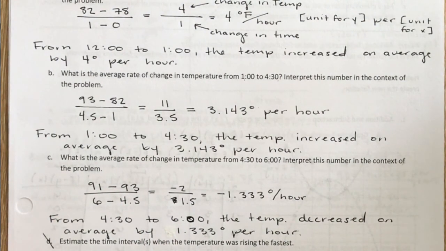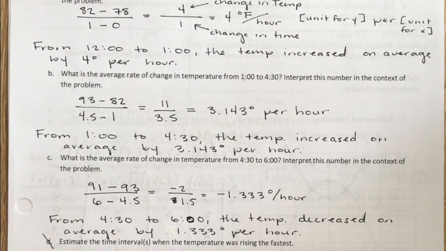Okay, that's all I have for average rate of change. Hopefully this makes sense. You'll have opportunities to practice average rate of change graphically as well as symbolically and then with word problems in Desmos.